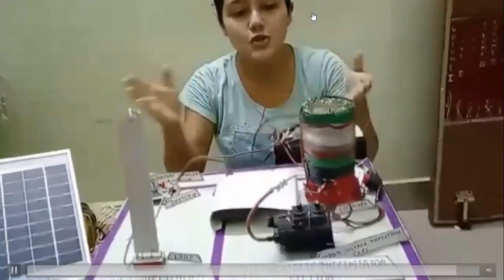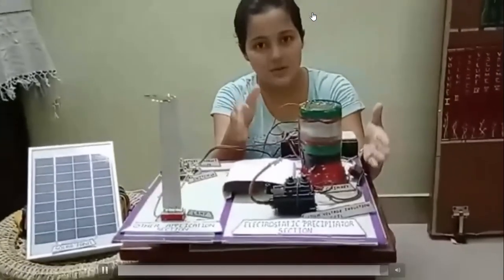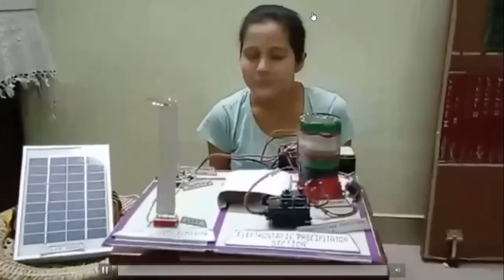Thus, we can see that the stored energy from the solar panel can be used in two ways. First, for the use of the precipitator section, and second, for the generation of electricity. So this was all about my model, and thus we can see that a simple principle of physics, that unlike charges attract each other, can save us as well as the environment. Thank you.